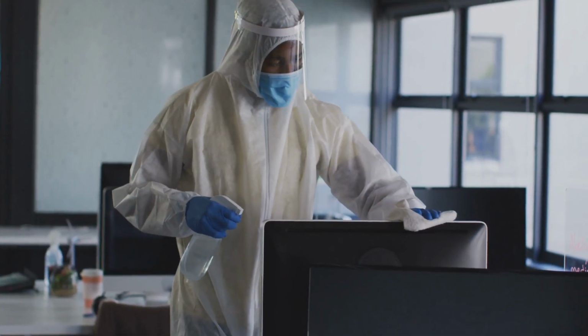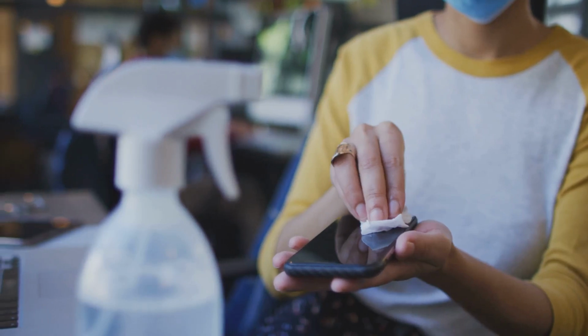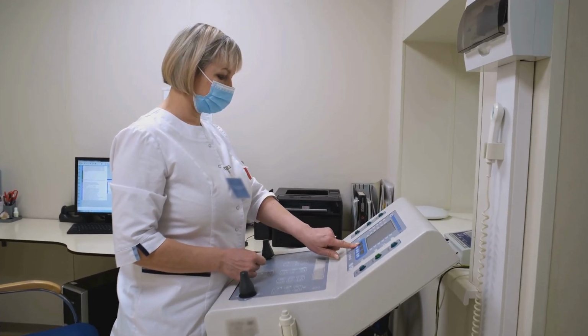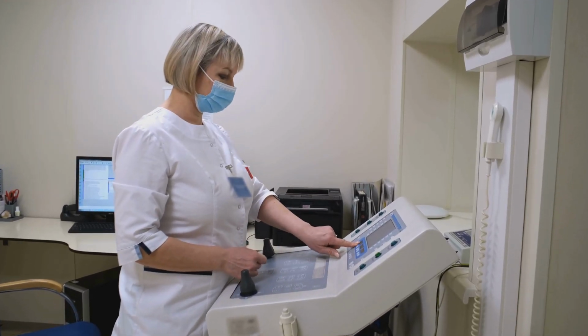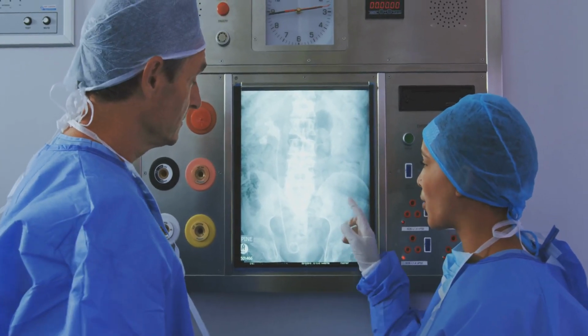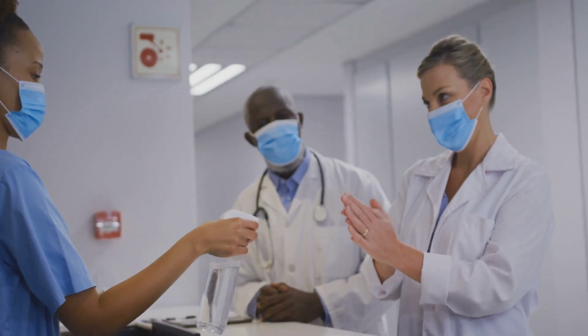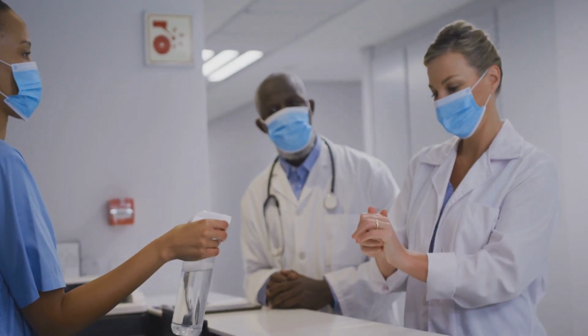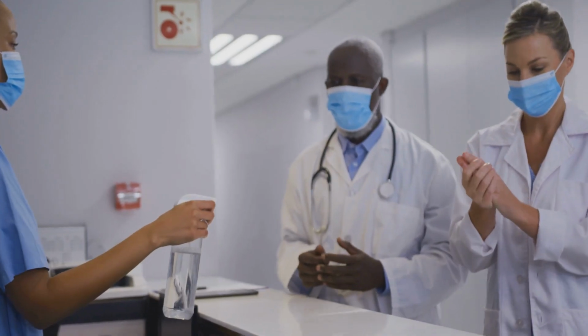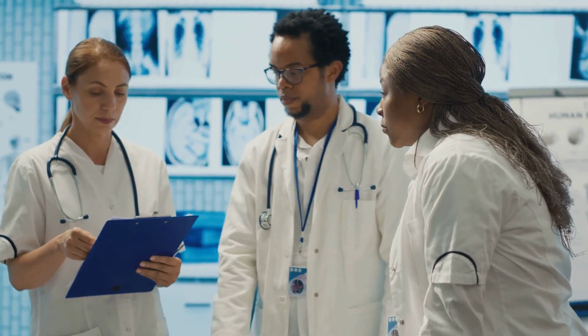Let's not forget about our mobile devices. Our phones and computers can harbor germs too. Clean them regularly with disinfectant wipes. The same goes for portable imaging equipment. These devices travel from room to room, so it's important to keep them clean. Radiologic technologists are essential members of the healthcare team. By staying informed, practicing good hand hygiene, disinfecting equipment, and educating patients, you can make a real difference in the fight against HAIs. Let's work together to keep our patients safe.